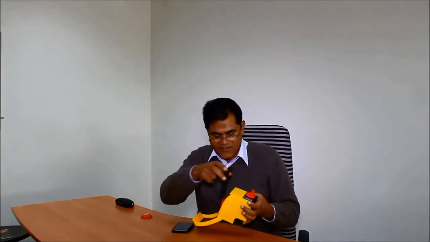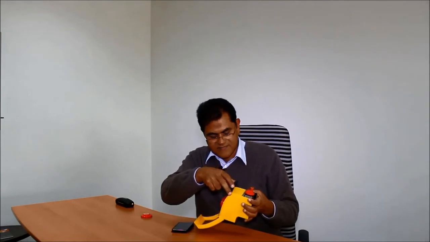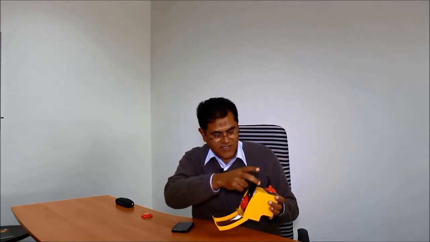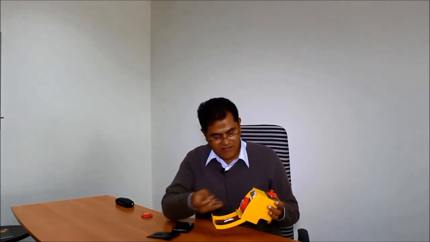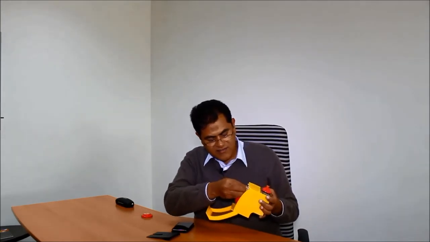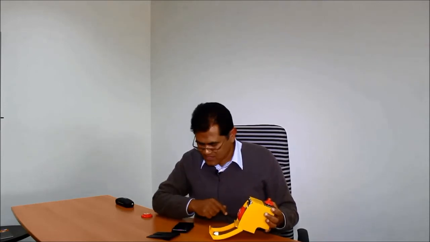All right, so it's very simple. Here's the way it looks when you receive the device. There's a protective shield which protects it from water if it rains and stuff, so we just take it off. One battery is already in there, and we put in another battery. By the way, this battery will last you about a couple of months, because people ask me that question.